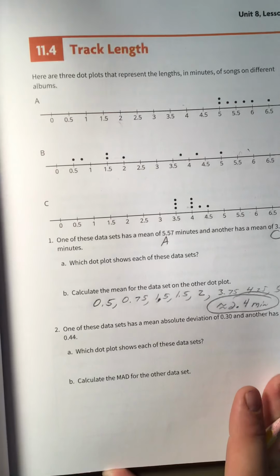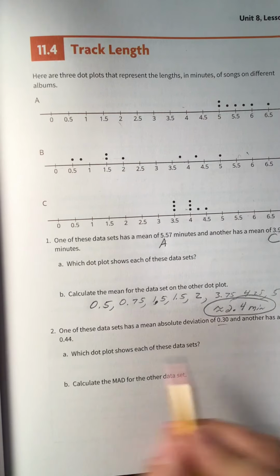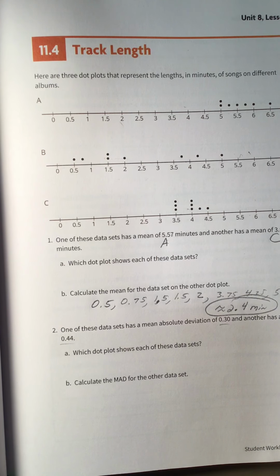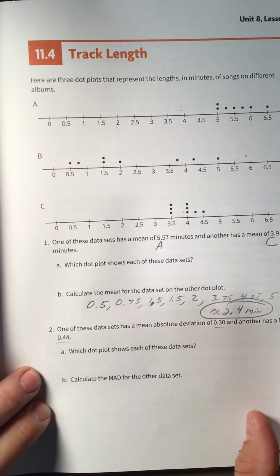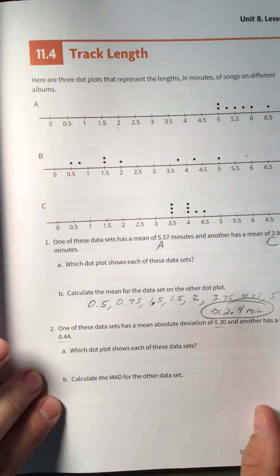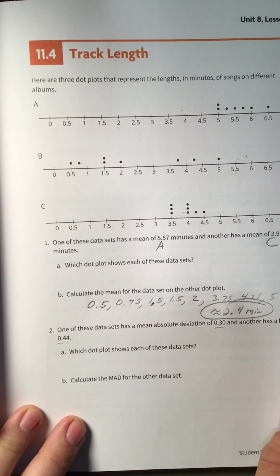Okay, number 2. One of these data sets has a MAD of 0.3 and the other has 0.44. Which dot plot represents that? So the smaller the MAD means the closer the numbers are together. So which one looks like they are the closest together?